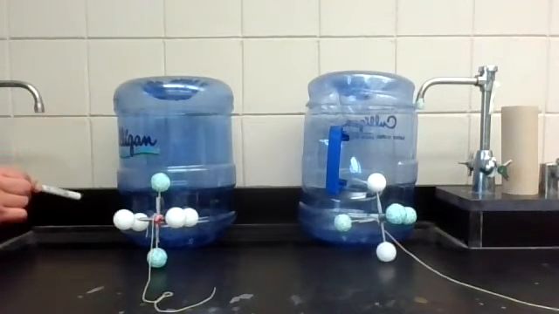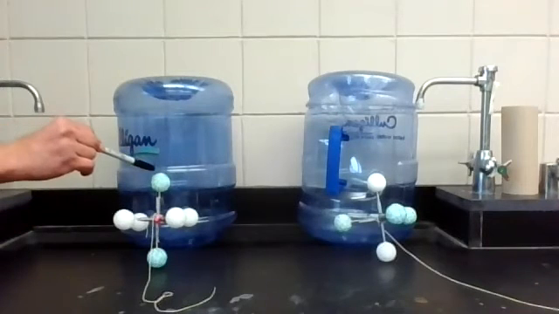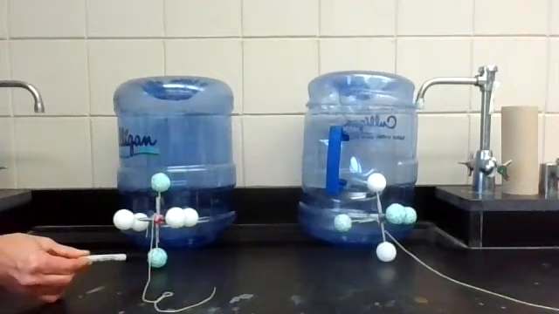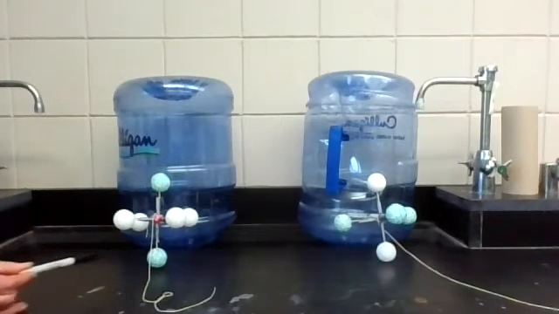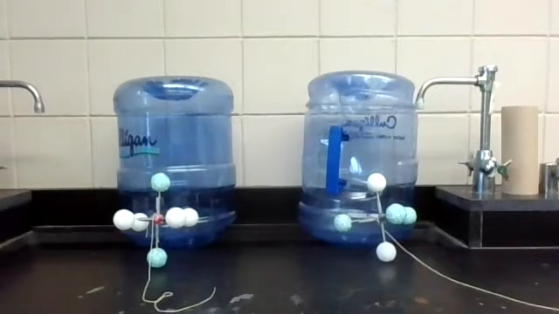So when everything's attached, it's octahedral. If one thing becomes an electron pair, it's square pyramidal. If 2 things become electron pairs, it becomes square planar, and this gives you a little visual of that.